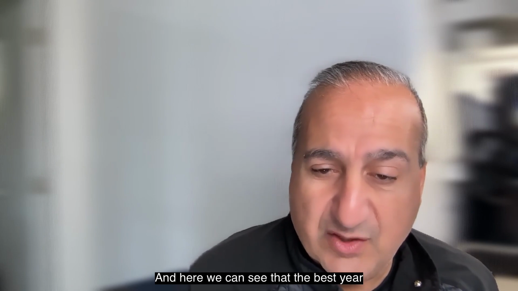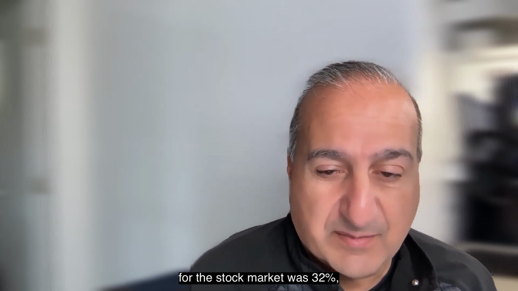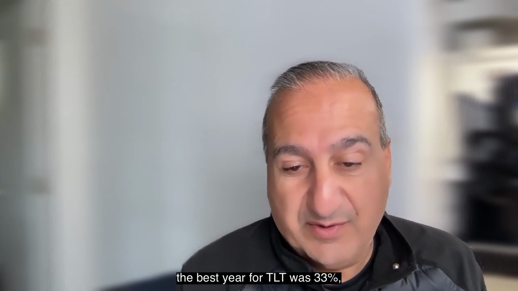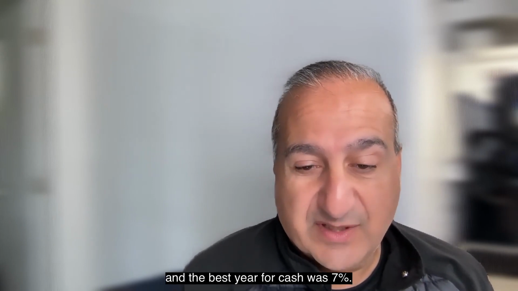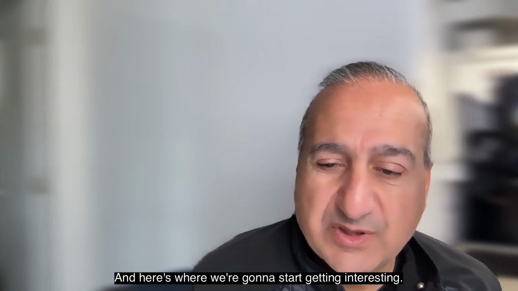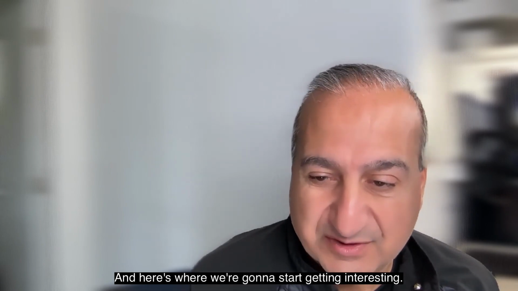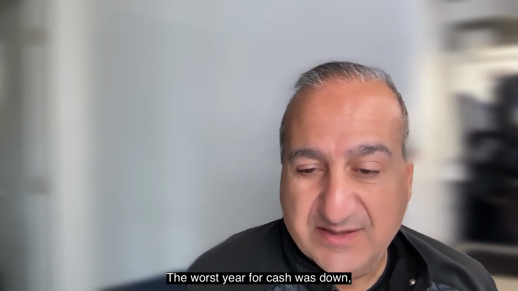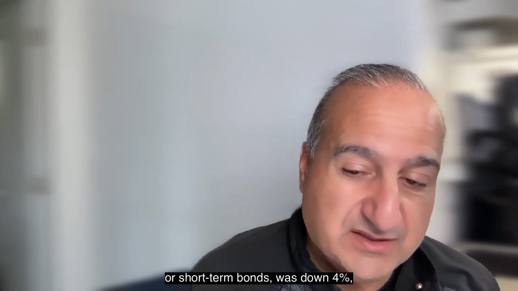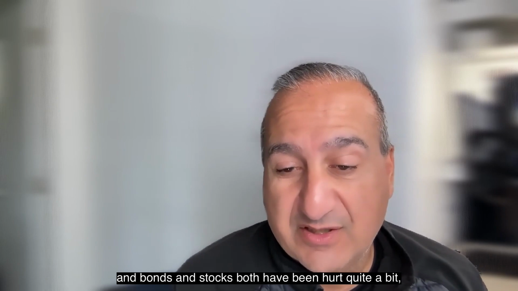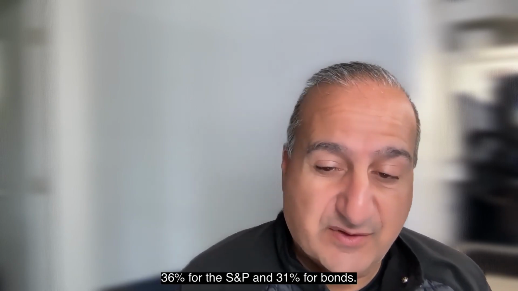And here we can see that the best year for the stock market was 32%, the best year for TLT was 33%, and the best year for cash was 7%. And here's where we're gonna start getting interesting. The worst year for cash, or short-term bonds, was down 4%, and bonds and stocks both have been hurt quite a bit, 36% for the S&P and 31% for bonds.